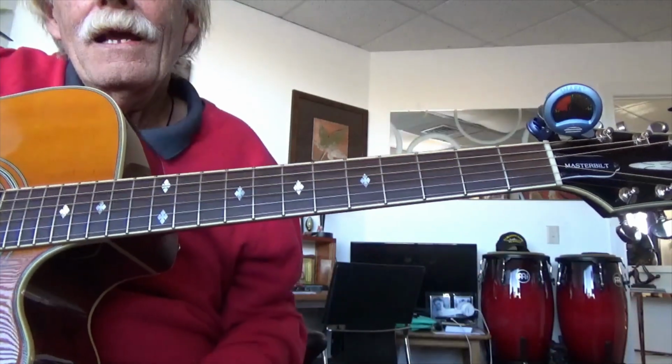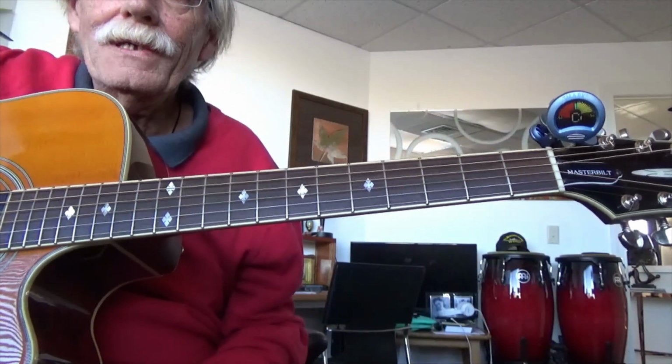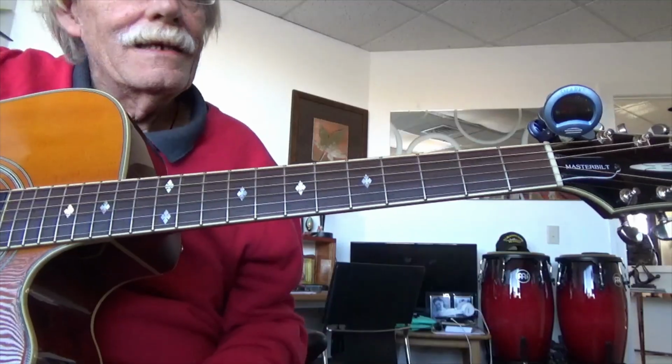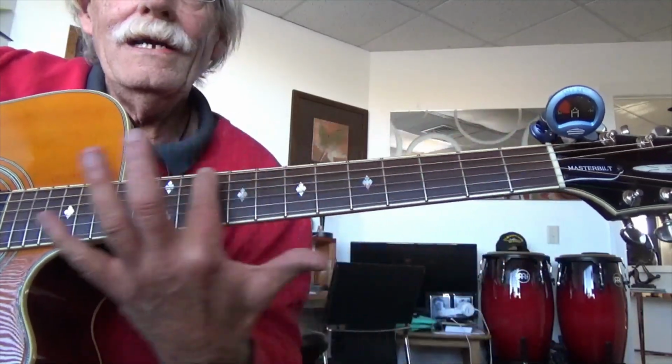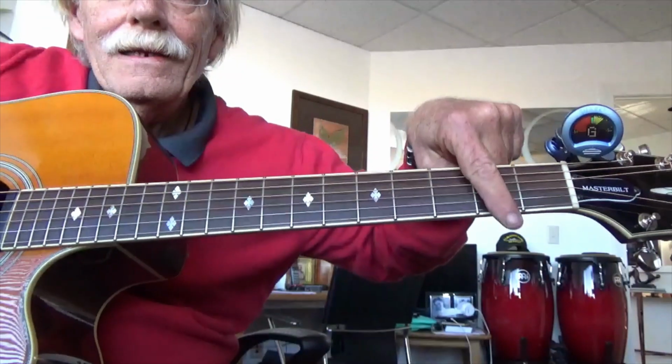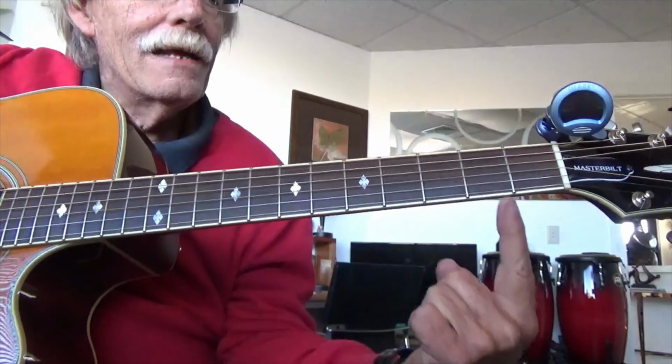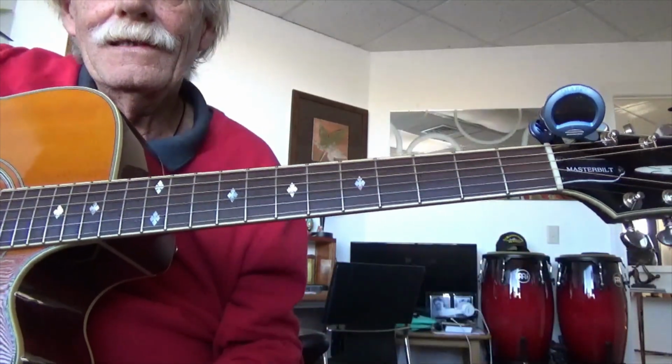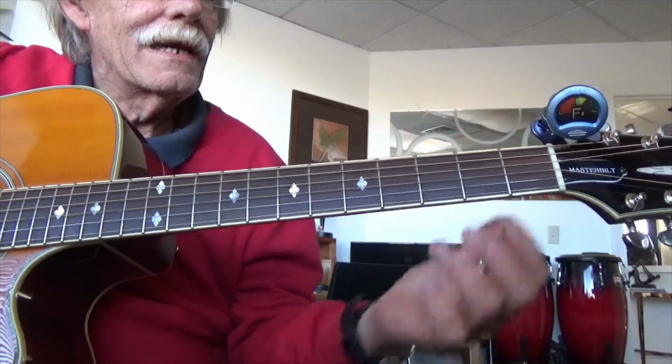Next, we're going to show you another way to play the guitar scale. It can be played this way, up and down the scale, or it can be played this way, up and back down the scale. So let's play the 12-note scale.